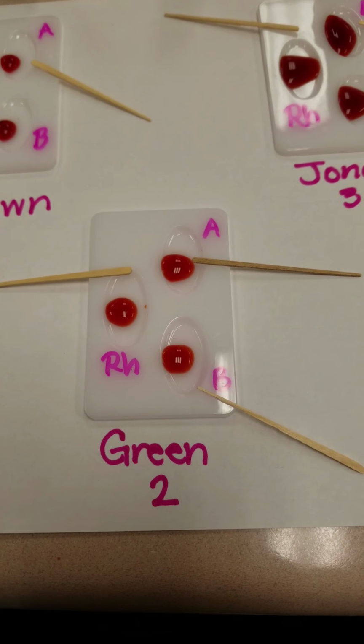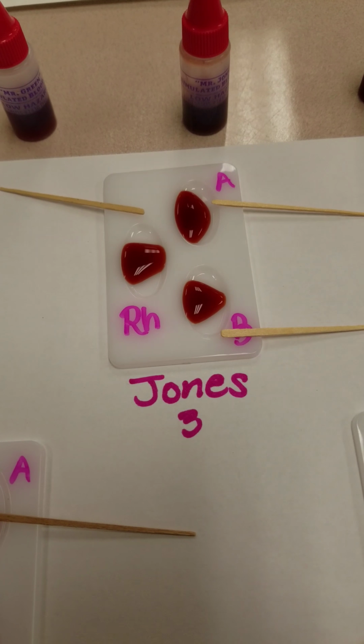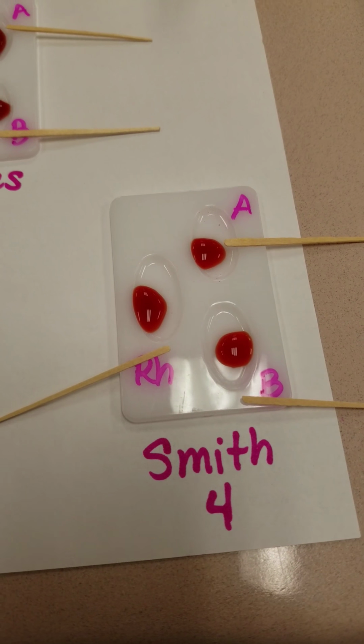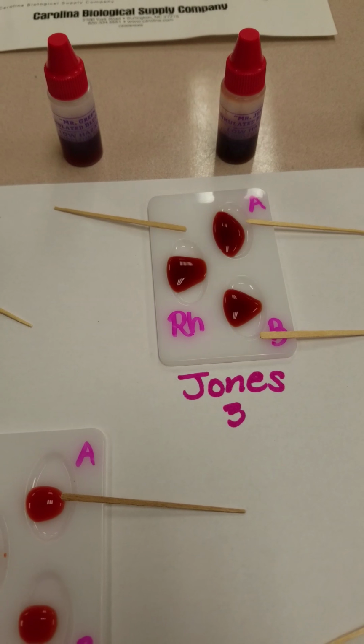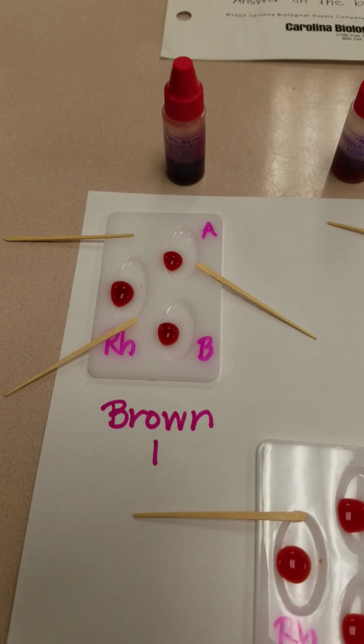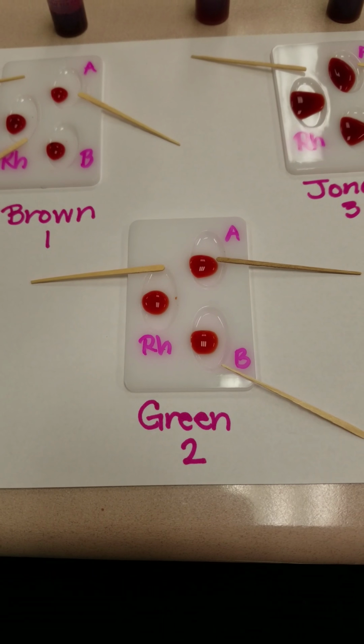So what you are going to do is observe for coagulation in each well. Based on that, you will be able to determine which antigens are present, and you will be able to determine the blood type for each of the unknown subjects.